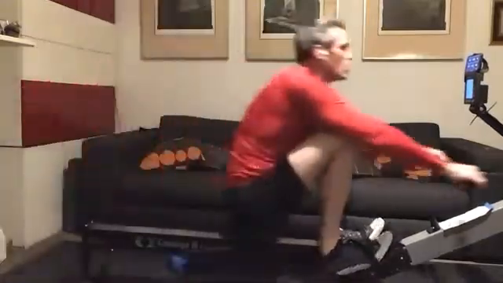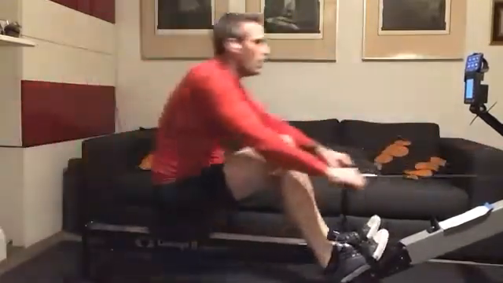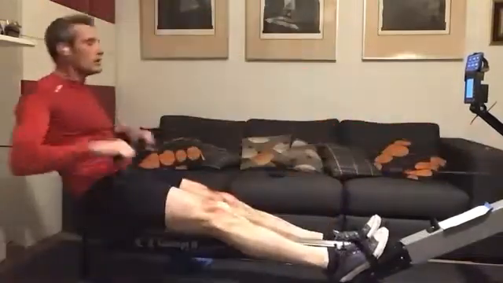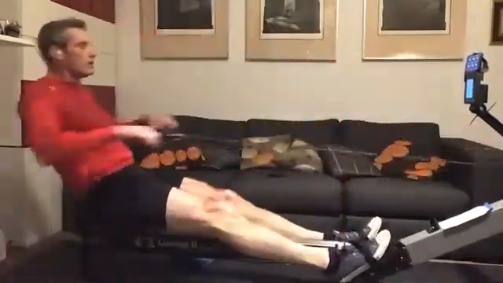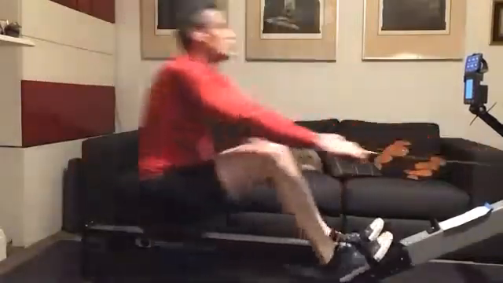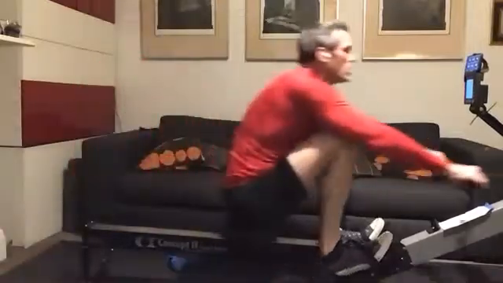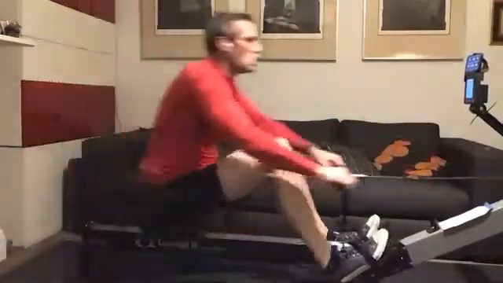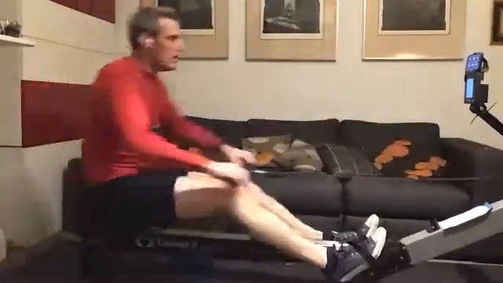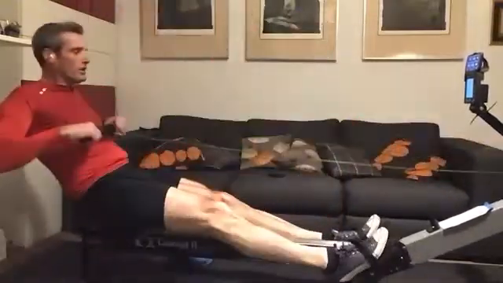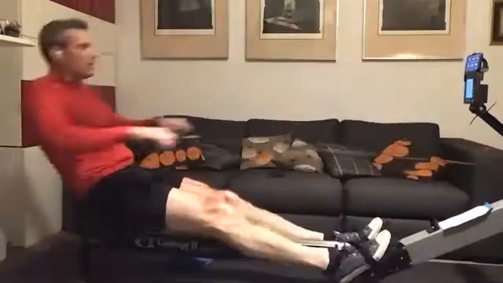Driving the legs. Opening the body against the leg drive. Squeezing the shoulders. Keep the handle moving. Up 2. Go.